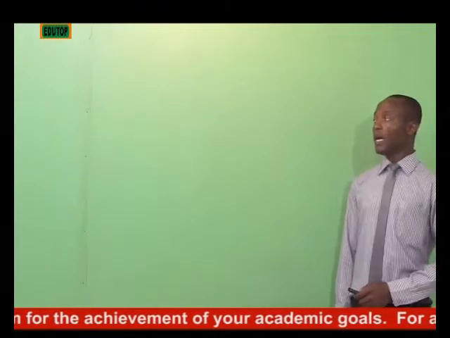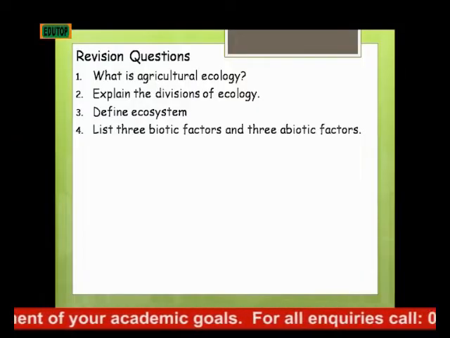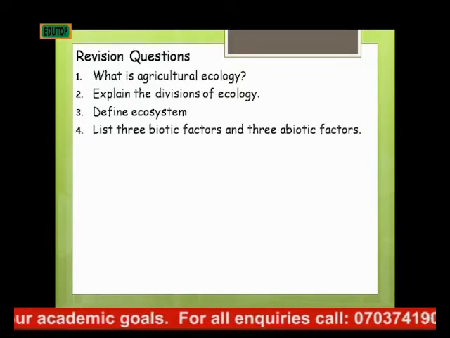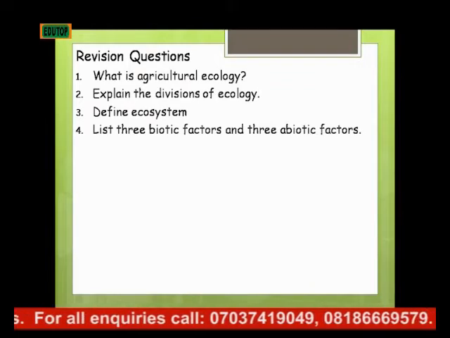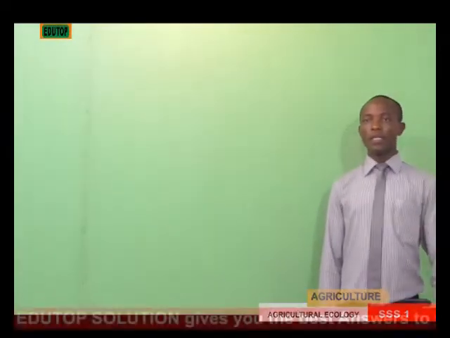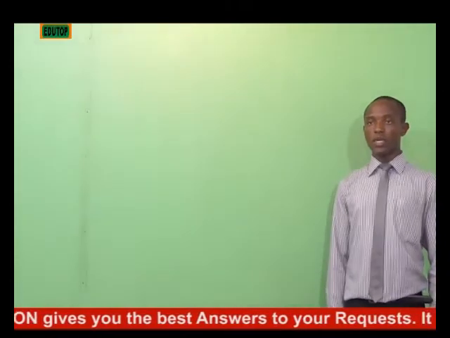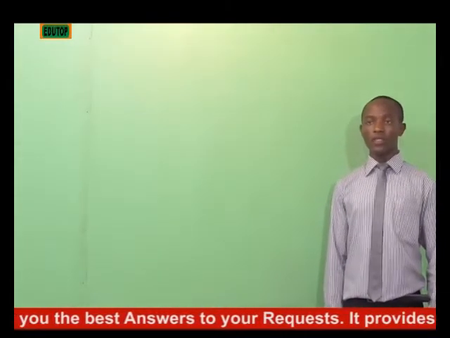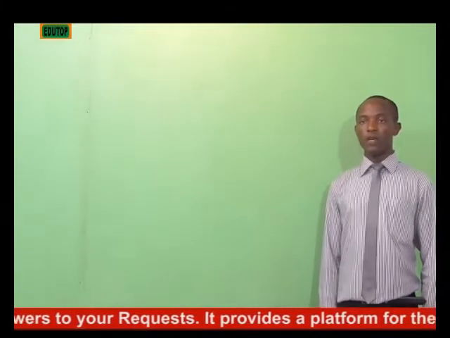Now we'll be looking at a revision question. 1. What is agricultural ecology? 2. Explain the divisions of ecology. 3. Define ecosystem. And then the fourth one is list 3 biotic factors and 3 abiotic factors. Now, answer. The answer to the first question, which is what is agricultural ecology? Agricultural ecology is the study of crops and animals in relation to their environment.